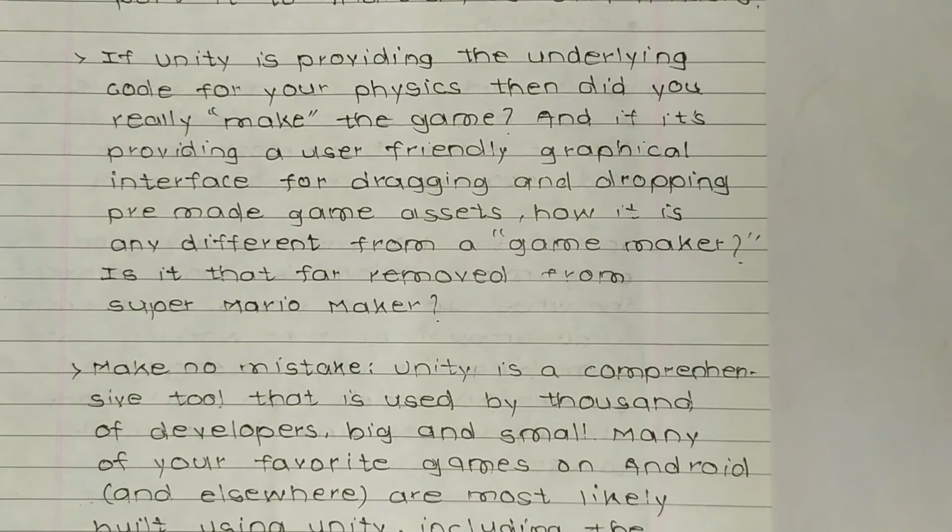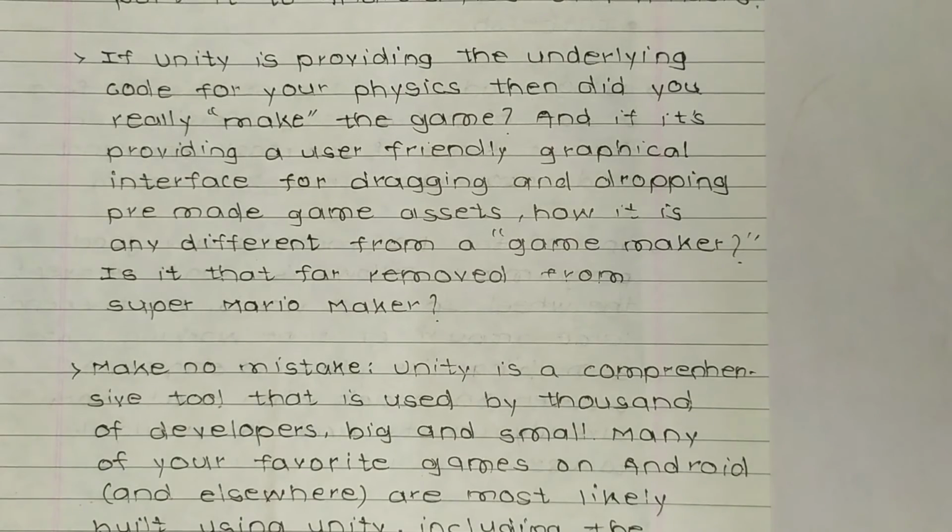If Unity is providing the underlying code for your physics, then did you really make the game? And if it's providing a user-friendly graphical interface for dragging and dropping pre-made game assets, how is it any different from Game Maker? Is that far removed from Super Mario Maker?